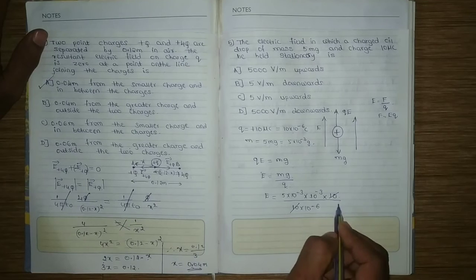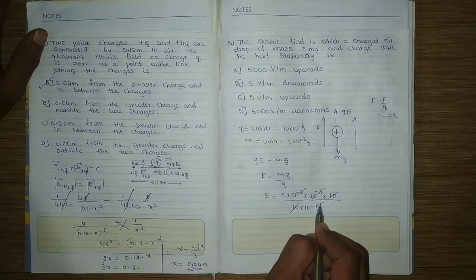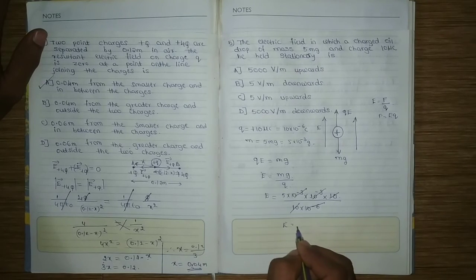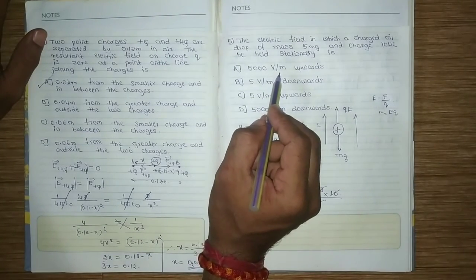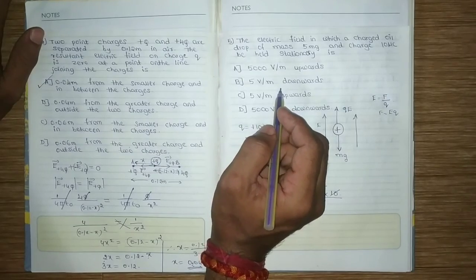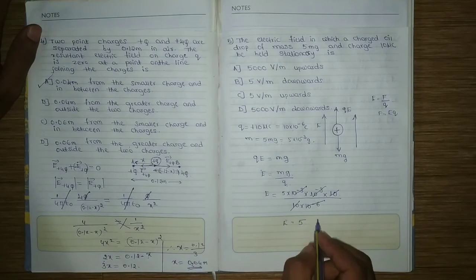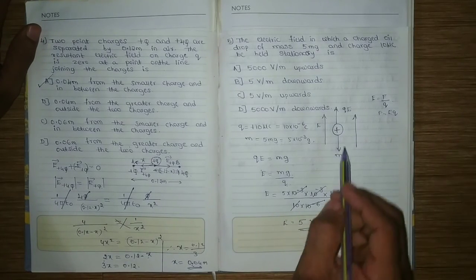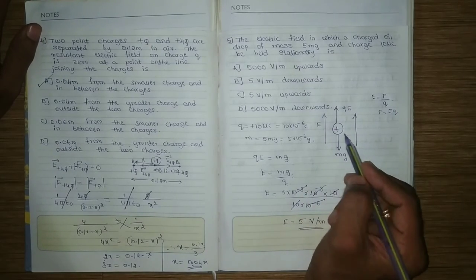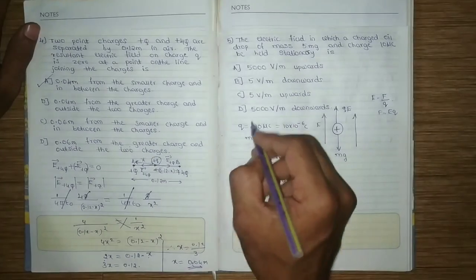Here 10 will get cancelled. Here 10 to the power minus 3 into 10 to the power minus 3 divided by 10 to the power minus 6 will get cancelled, so E is equal to 5. But here units are given in volt per meter. We know that in general the SI unit of electric field is Newton per Coulomb, and another unit we also use is volt per meter. Here we are using 5 volt per meter, and the direction of electric field is upwards, so the answer is 5 volt per meter upwards. That is option C.